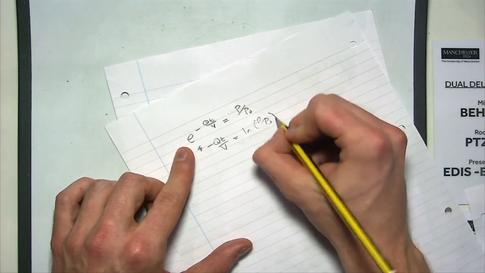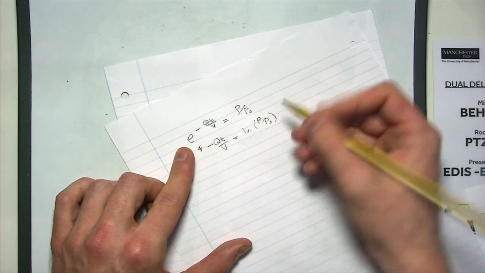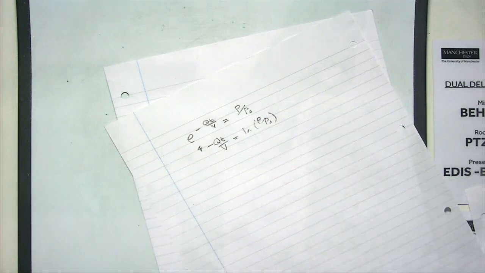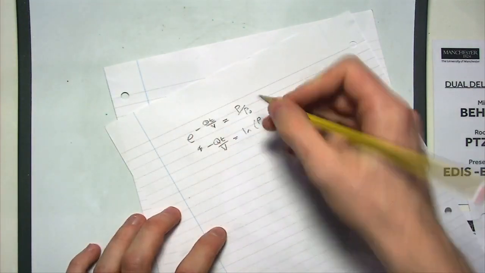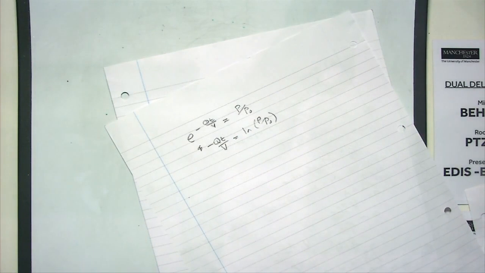And remember, we've got this value. We're told that that's 1 kPa. That was the whole point. We're looking at how long it takes to go from 100 kPa to 1 kPa. So all we do is rearrange the equation and put the numbers in.